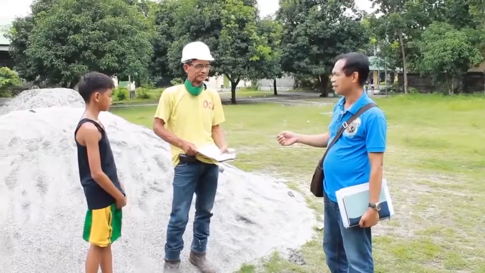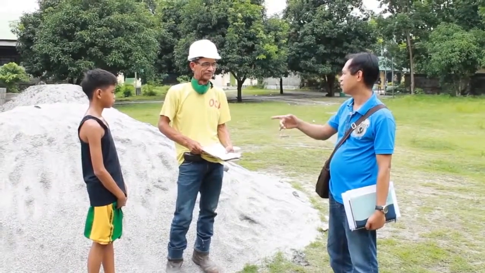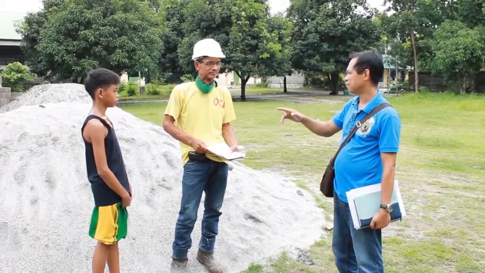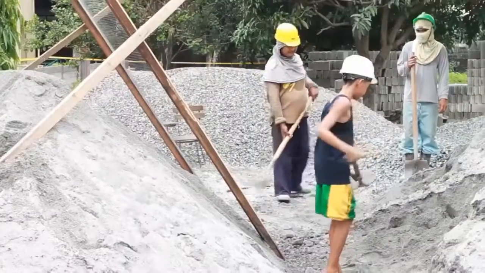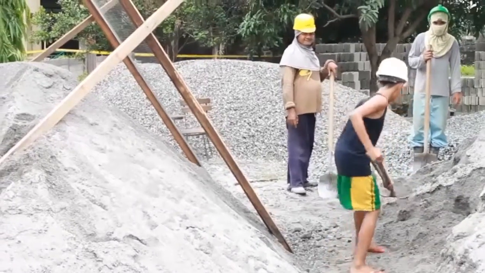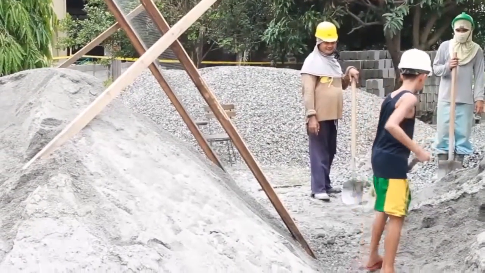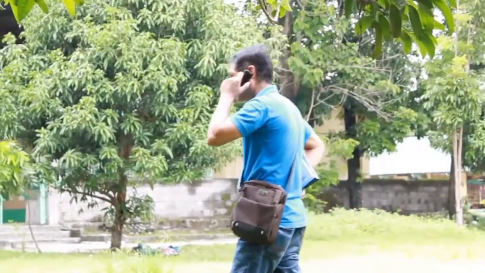Where the engineer observes any infractions, he or she must discuss the issue with the contractor and must agree remedial actions. If the contractor will not agree to do the remedial works as instructed by the engineer, the engineer must report the position to the school's division superintendent.